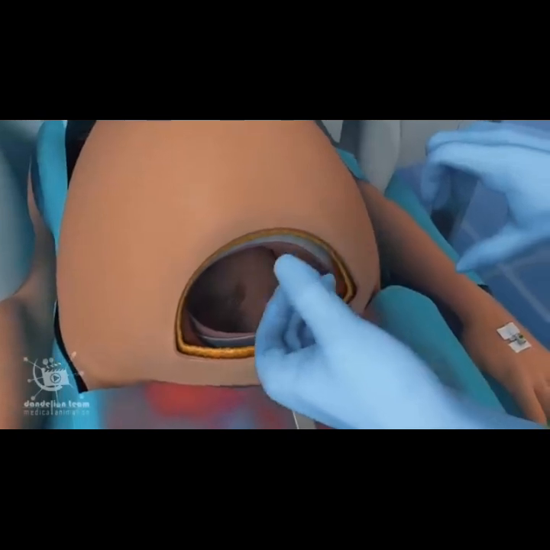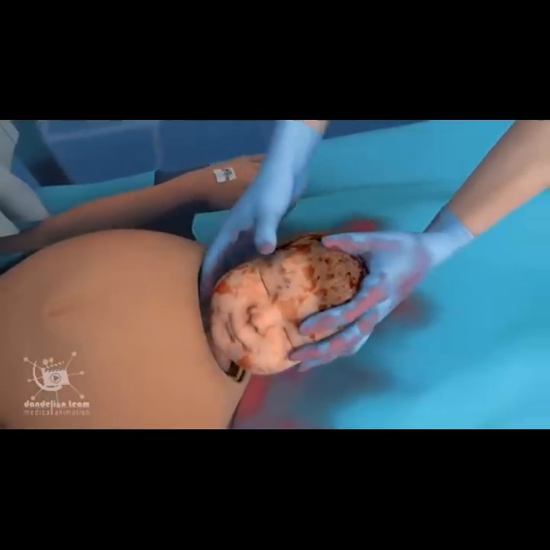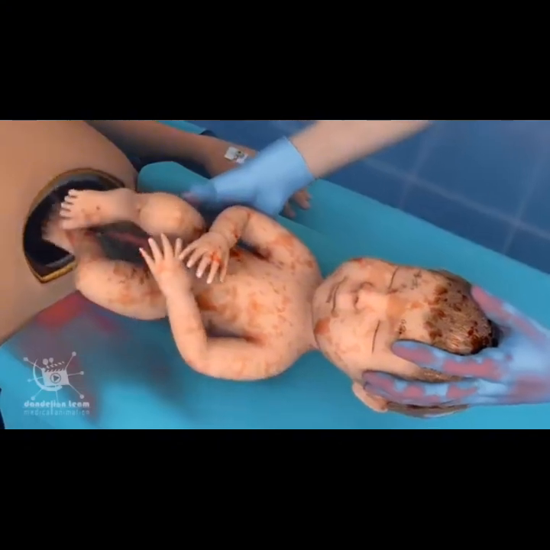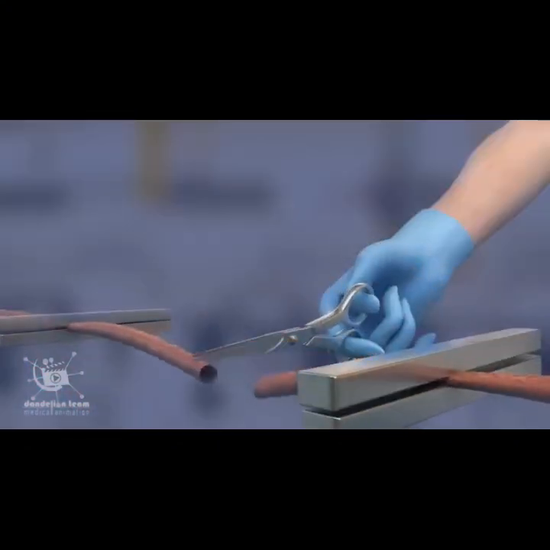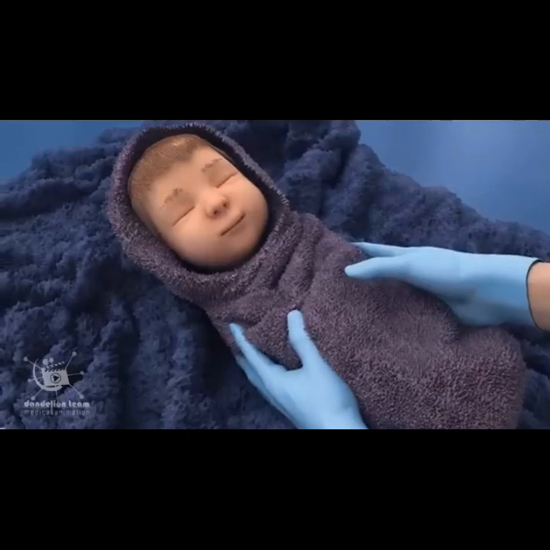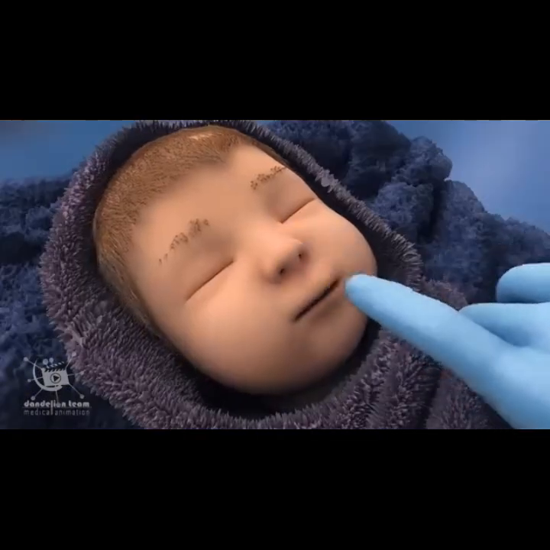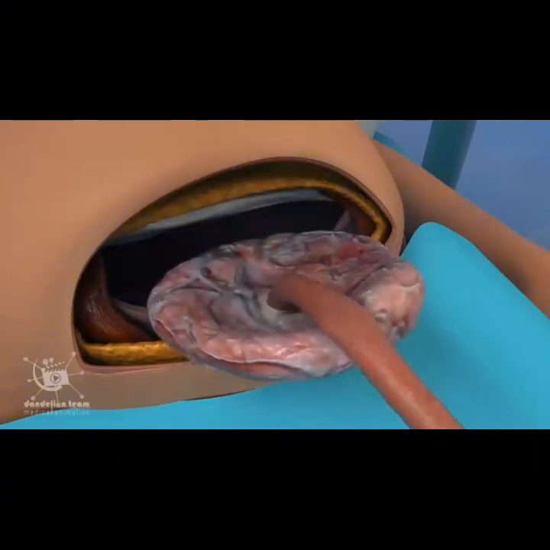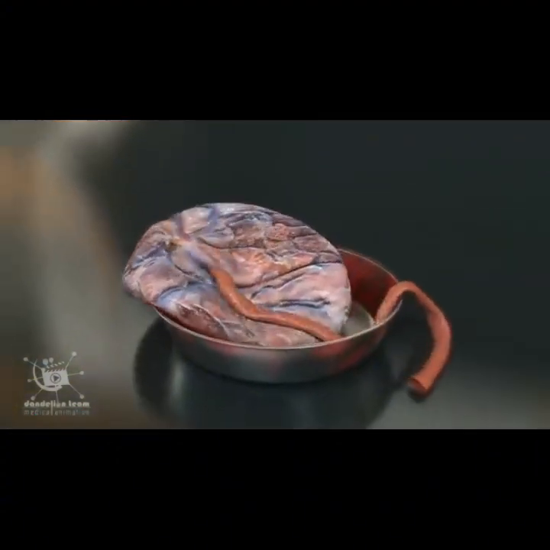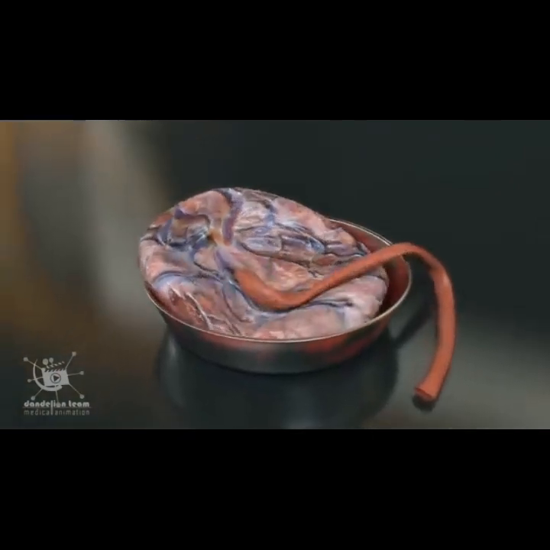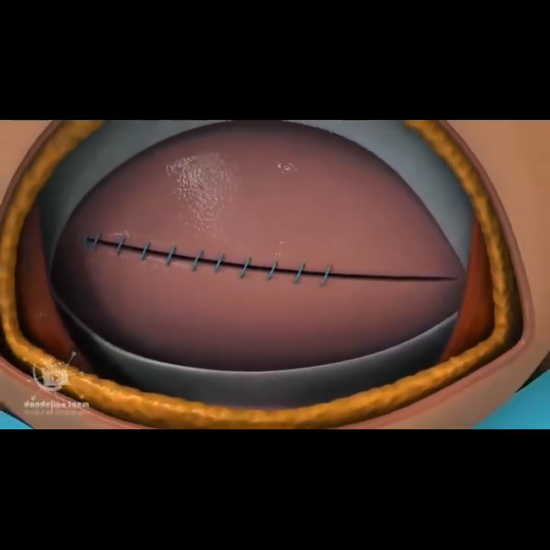And the baby can be taken out of the uterus. Then the umbilical cord is cut, and the baby is wrapped in warm towels for the first examination. The placenta was gently removed. And the cut layers were now sewn back together.